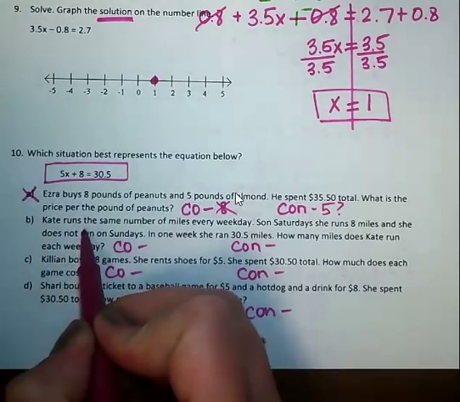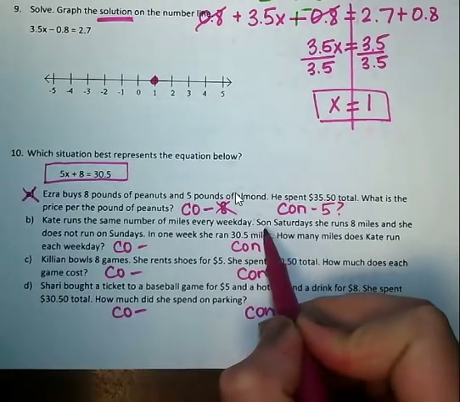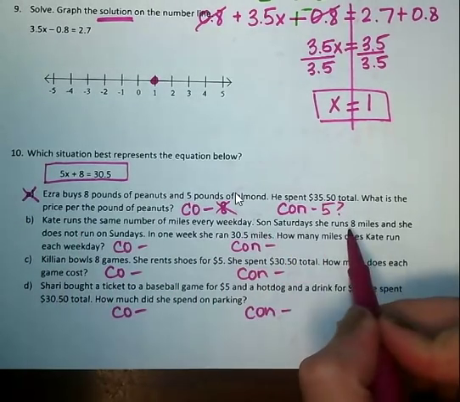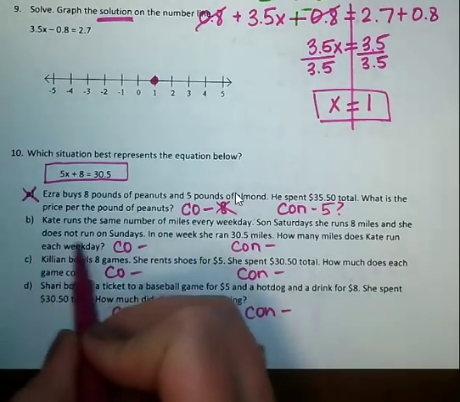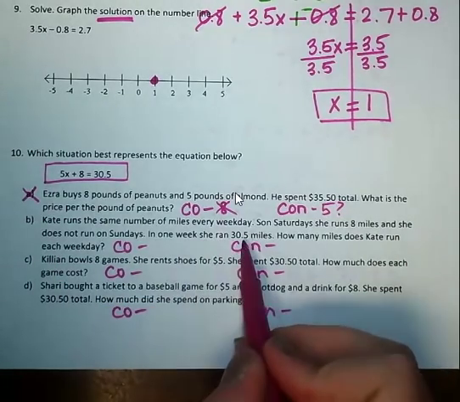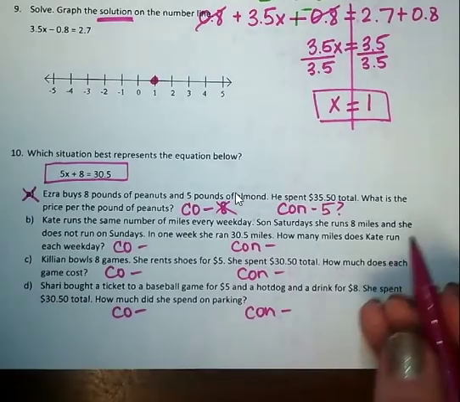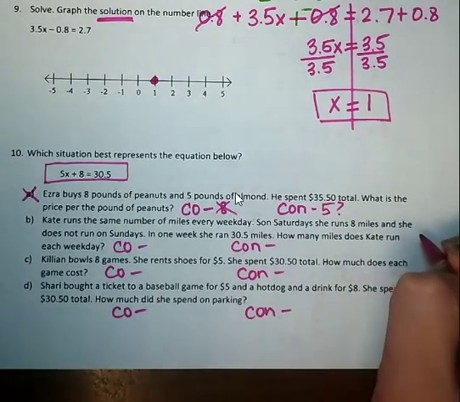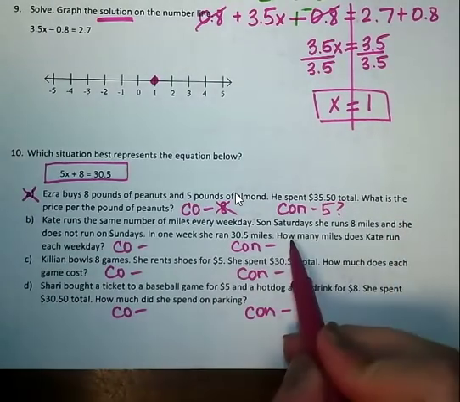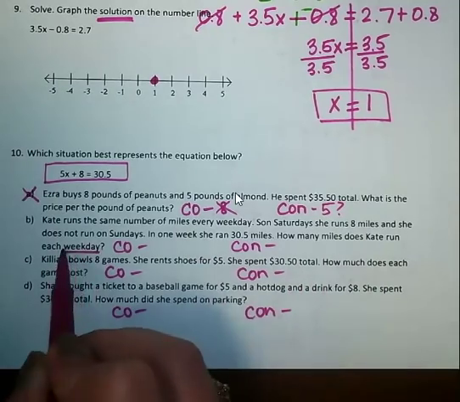B, Kate runs the same number of miles every week. On Saturdays, she runs 8 miles, and she does not run on Sundays. In 1 week, she ran 30.5 miles. That means Monday, Tuesday, Wednesday, Thursday, Friday, she's running a certain number of days. So it says, how many miles does Kate run each weekday?